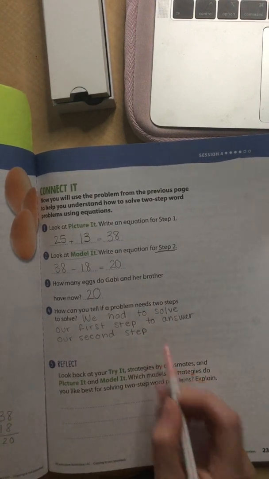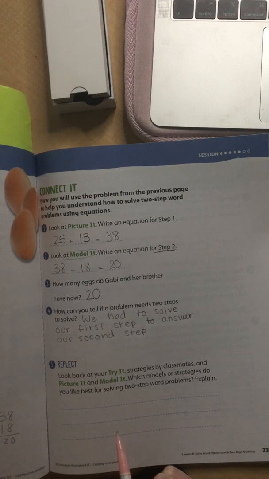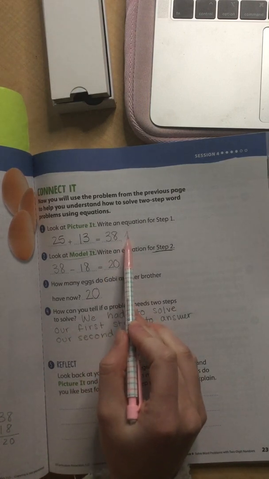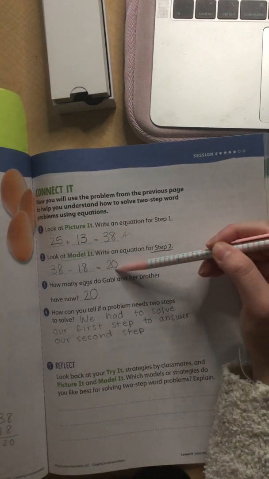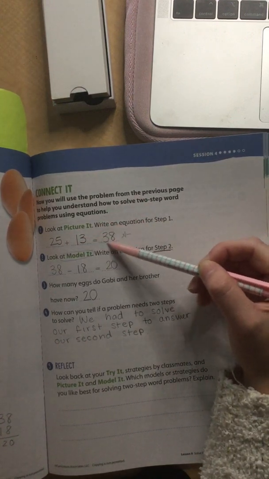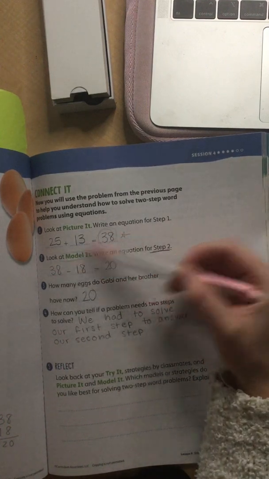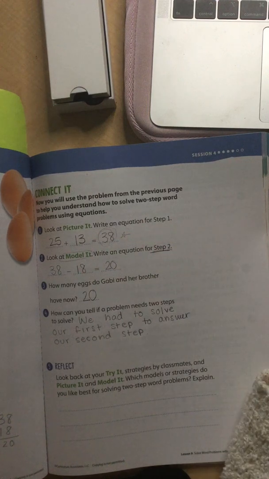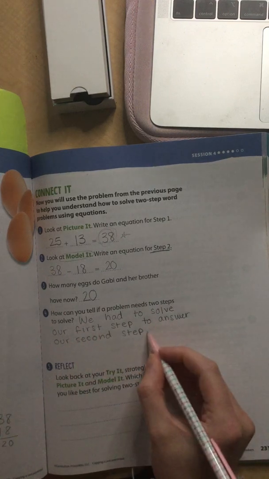Remember, we had 25 eggs, and then her brother collected 13, and then they gave 18 away. We can't solve how many they have now until we solve this part up here, that's step 1. We had to have that step 1 to go on to step 2. We had to have it because our answer is 38, and that's what we started out with. If we didn't do step 1, we wouldn't know where to start for problem number 2. It would be really difficult. So we had to solve our first step to answer our second step.